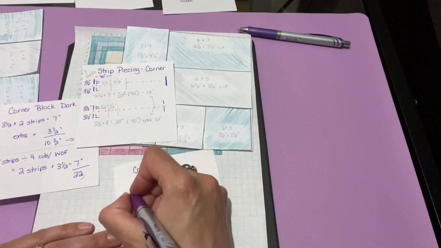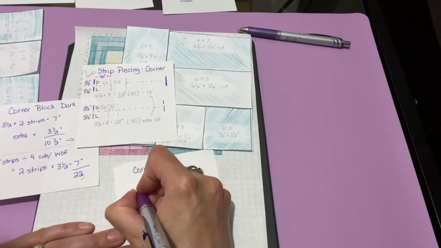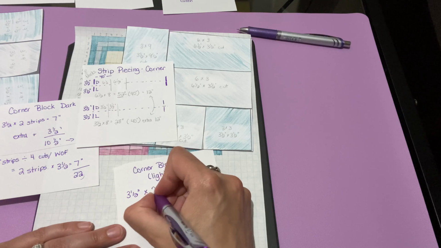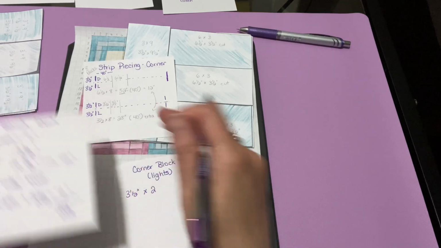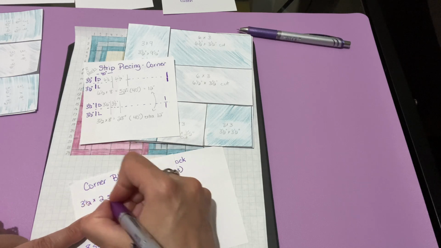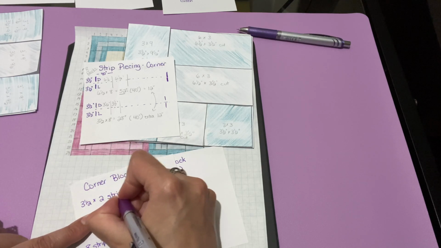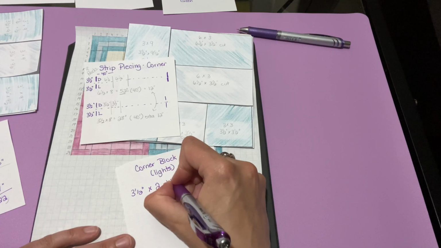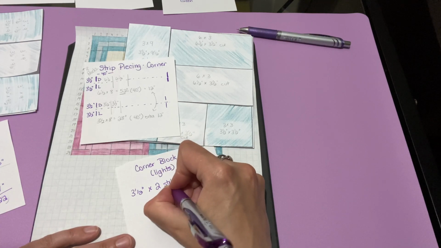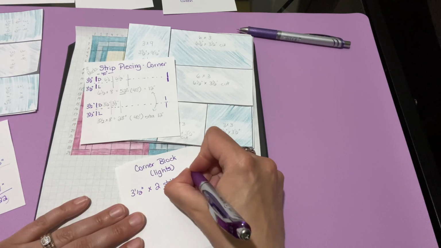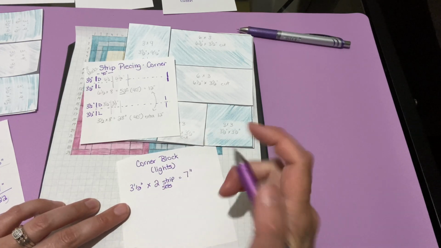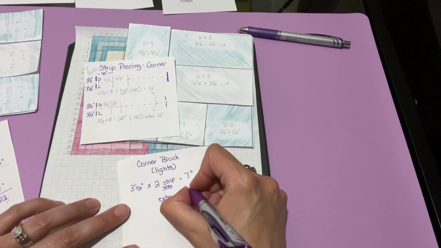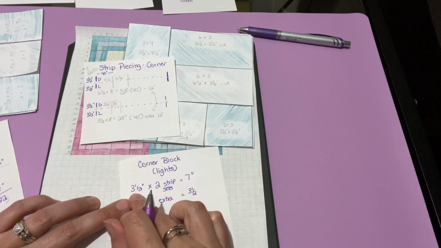So 3.5 inch strips times 2 strip sets is 7 inches of fabric, and always add the extra bit of fabric, so 3.5 inches in case we goof up.